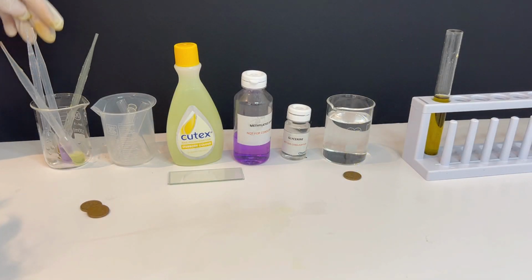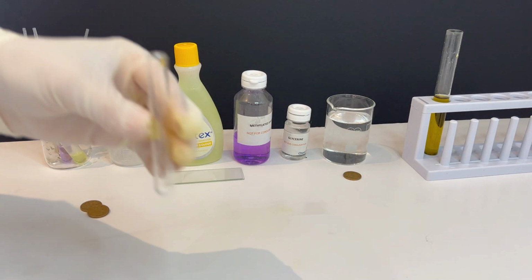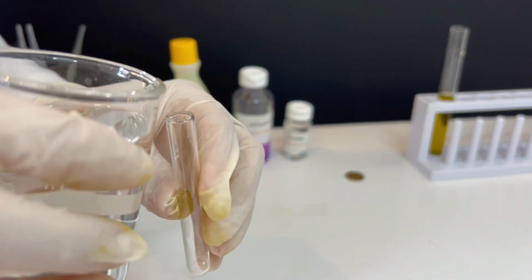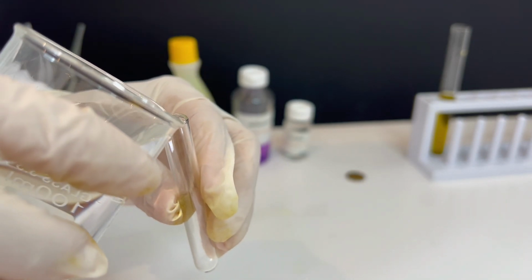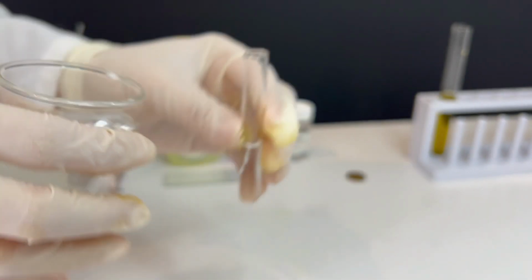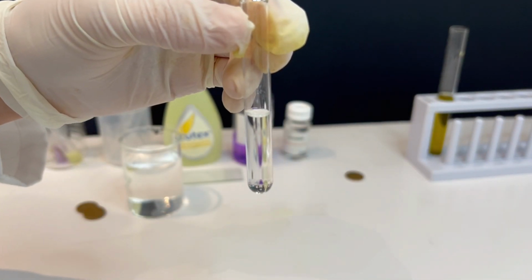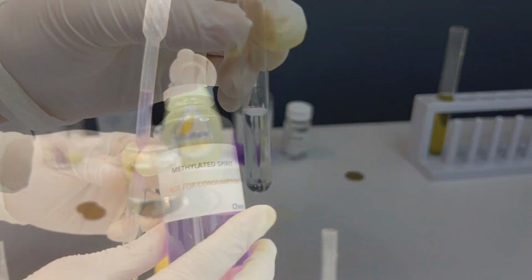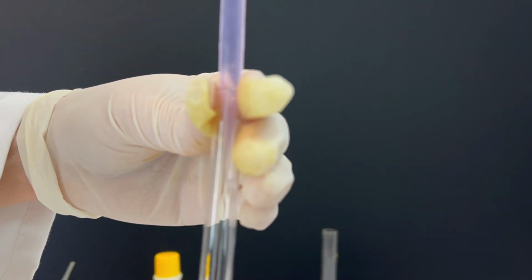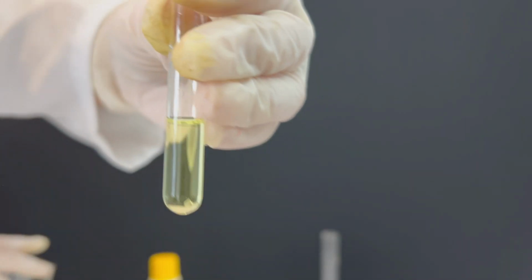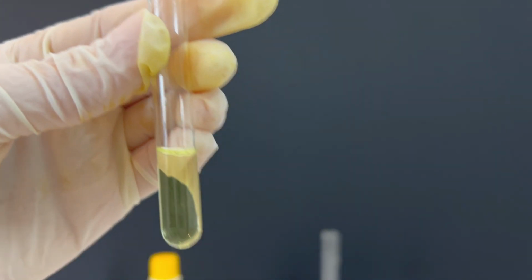Now let's observe the meniscus of each substance in a test tube. Let's take a look at water. You will see the shape is concave. The meniscus is concave. What about methylated spirit? Again, you will observe that the meniscus is concave. What about nail polish remover? It is concave.